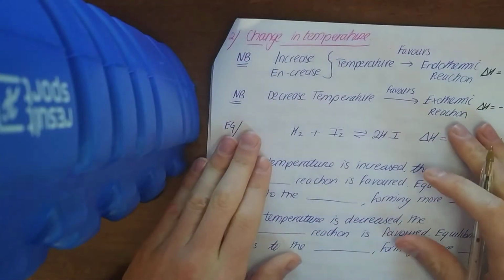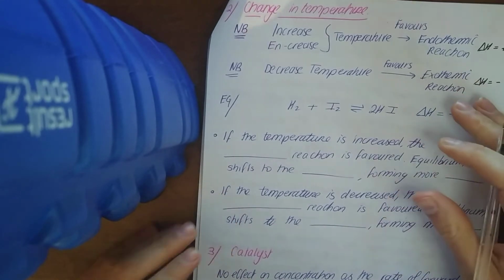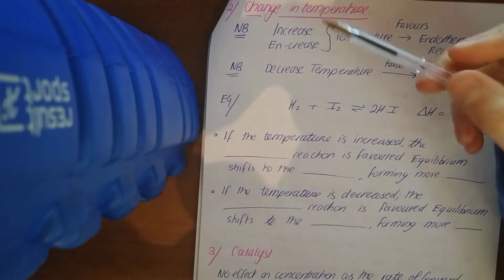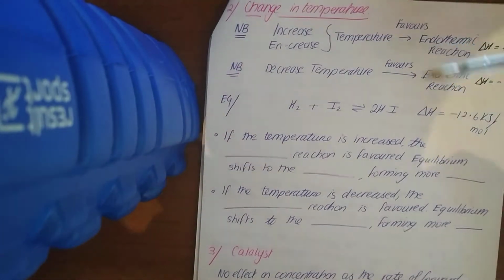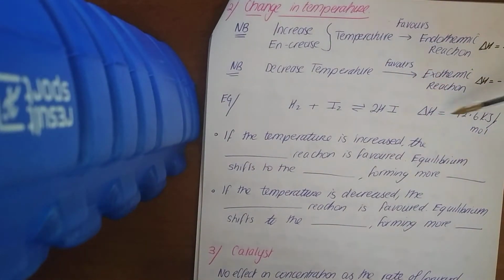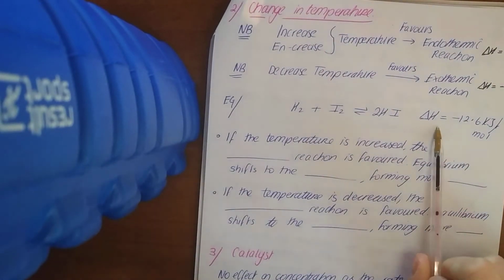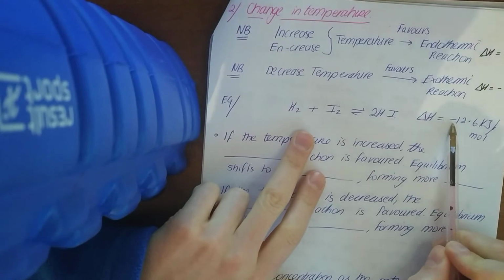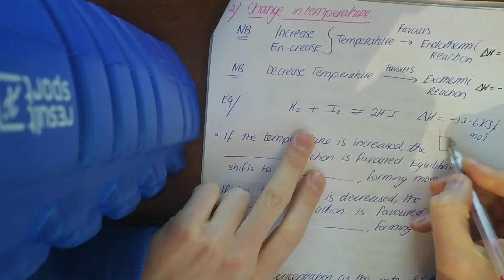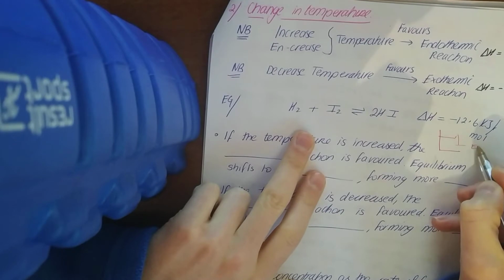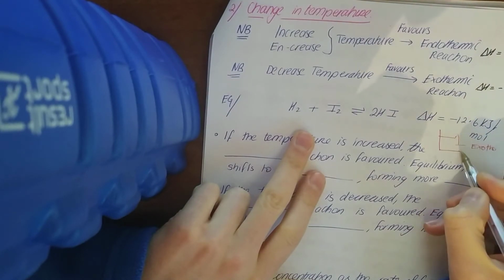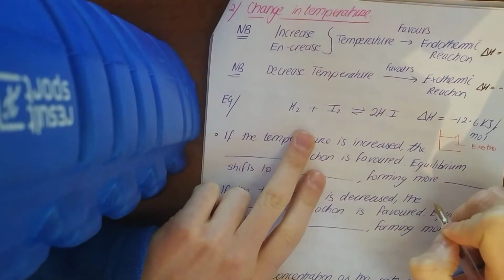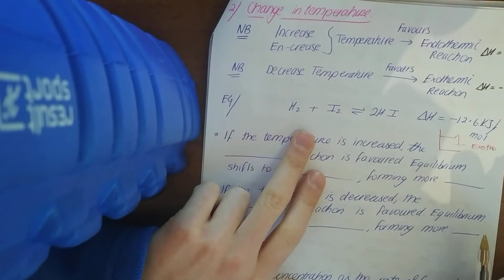Now, there's other factors or other stresses, and we'll try and do maybe 2 others of these before the time runs out. Change in temperature. We can determine from the heat of reaction value whether a reaction is endothermic or exothermic. Here, I can see my heat of reaction has a negative value, and that means it's an exothermic reaction because heat has been given out, and heat's a form of energy. If it had a positive value, it's an endothermic reaction.